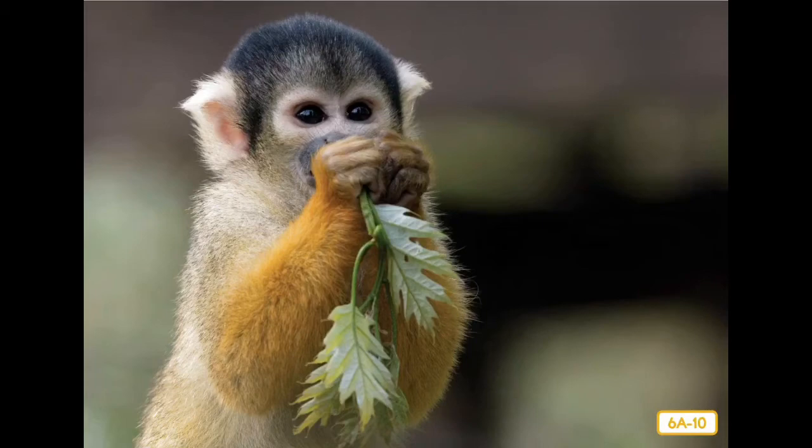An omnivore is an animal that eats both plants and other animals. The squirrel monkey eats insects, fruits, and flowers, and spends most of its time during the day moving around the forest to find food. The squirrel monkey has excellent eyesight, which is useful for finding small insects, fruits, and berries growing among the green leaves of the tropical rainforest trees.